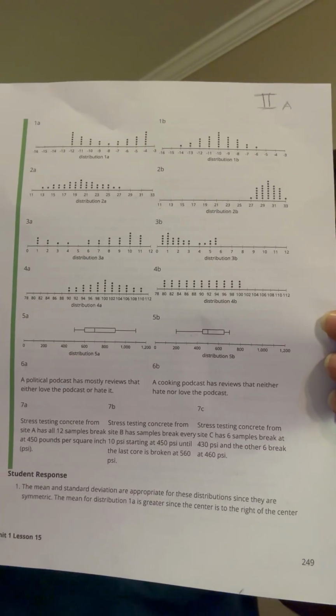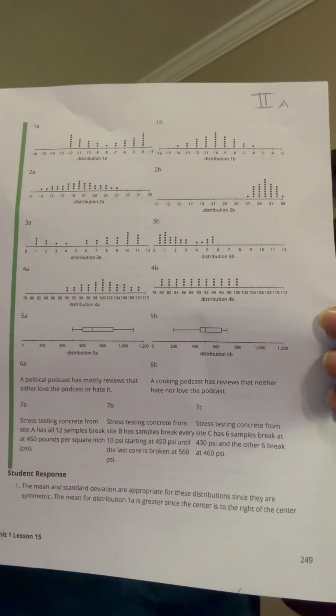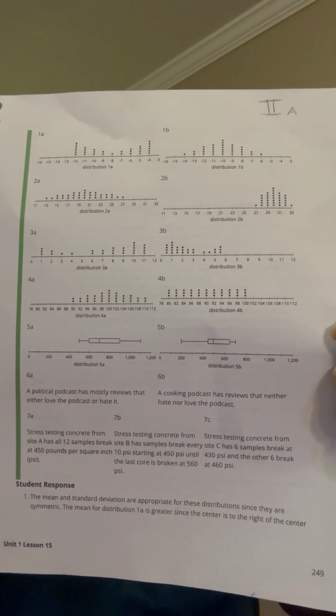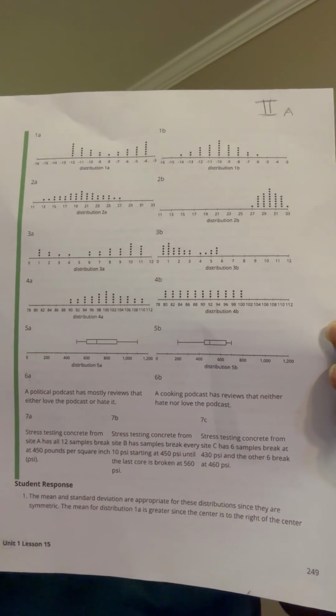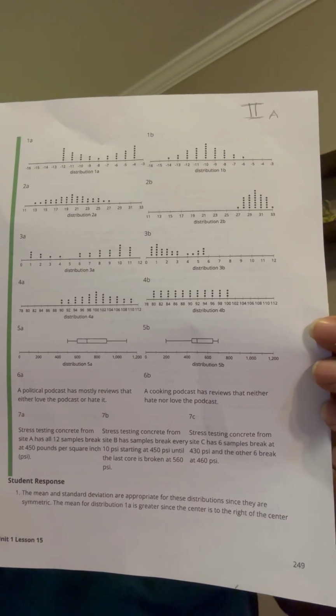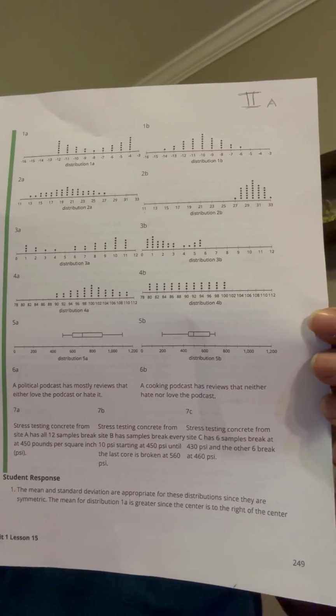Okay, so we are going to look right now. I'm still here. We're going to be looking at some distributions and we're going to be comparing 1A to 1B, 2A to 2B, etc. Right? And we're going to compare them with regards to the measures of center and also with regards to the measures of variability, right?